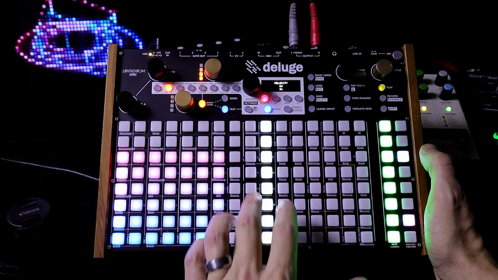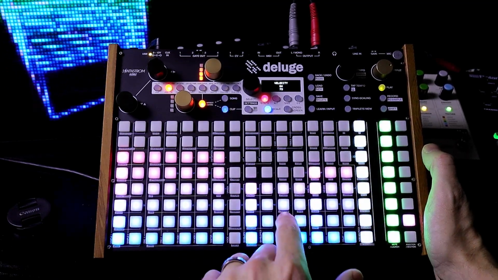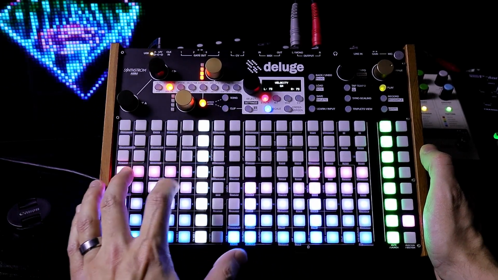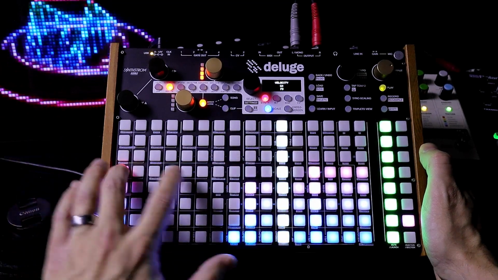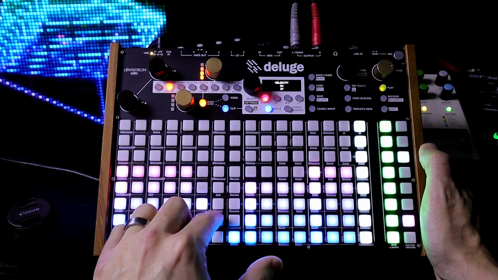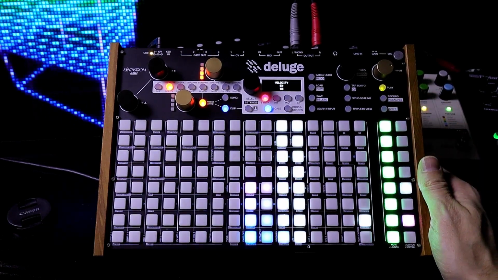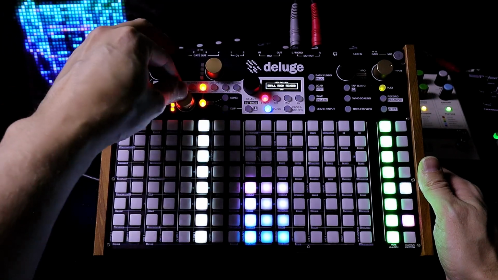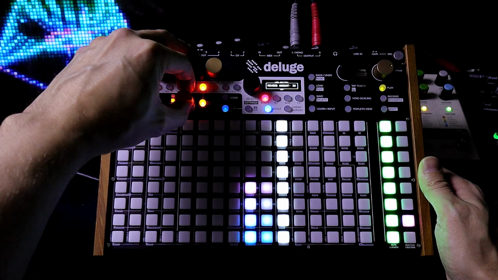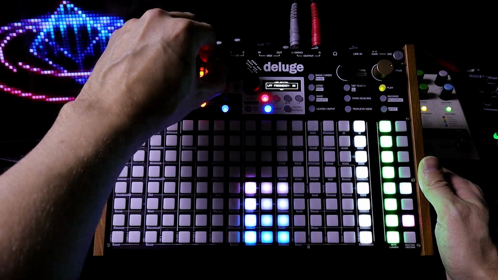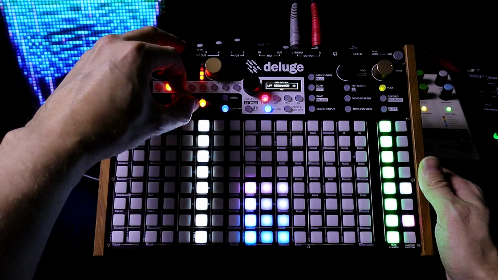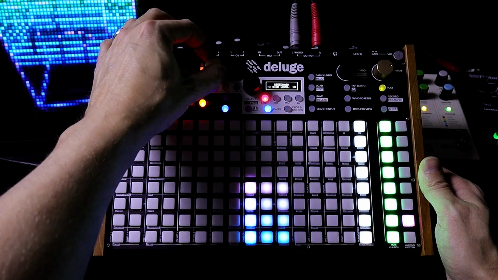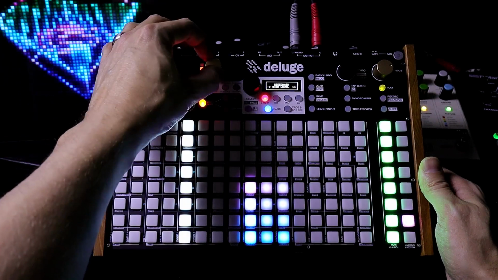Make this note long. So we can't shorten the note. We can just turn it off and then redraw it. Turn up the reverb. Large reverb, turn it up. Turn down the LPF. I can also turn up the side chain so it kind of bounces to the kick.